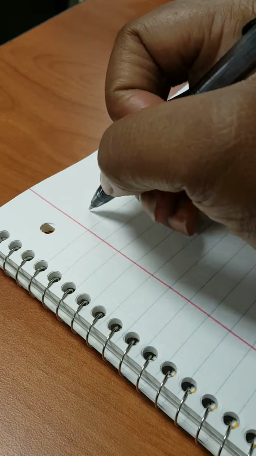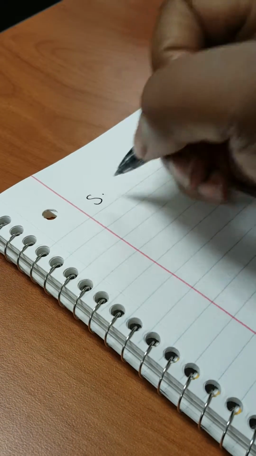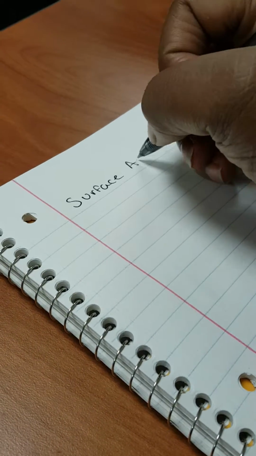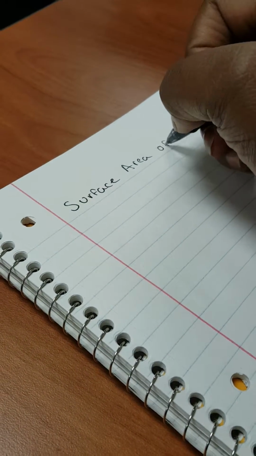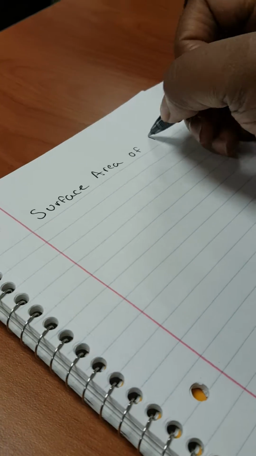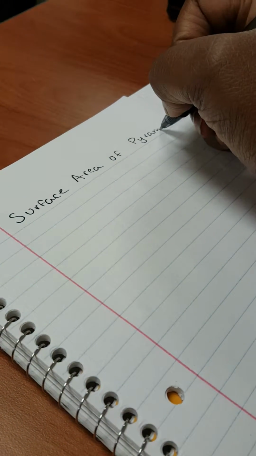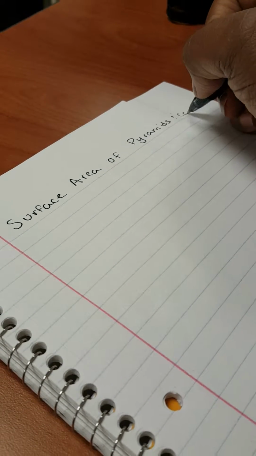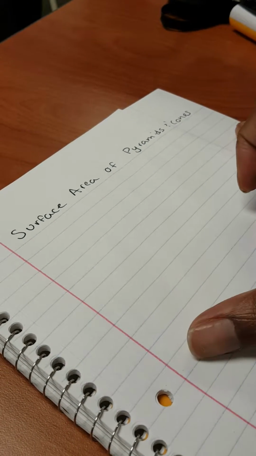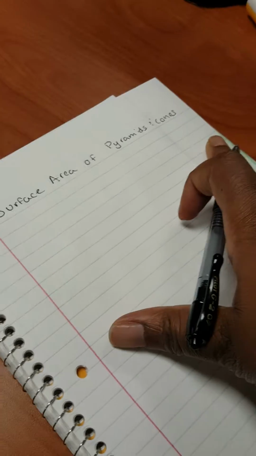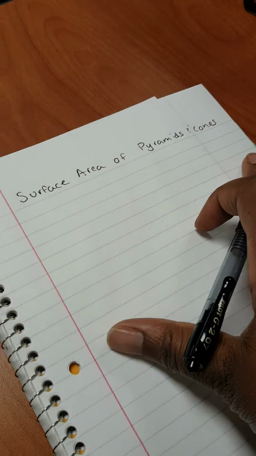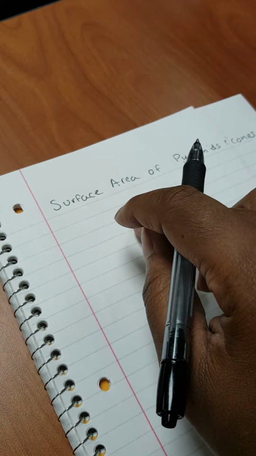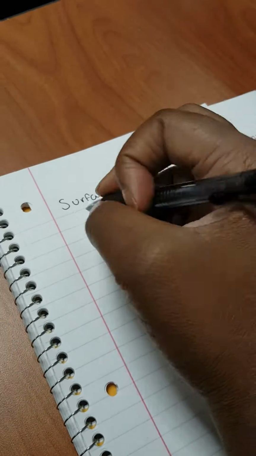Okay, today we're going to be doing surface area of pyramids and cones. We have some new formulas and vocabulary in our formulas.